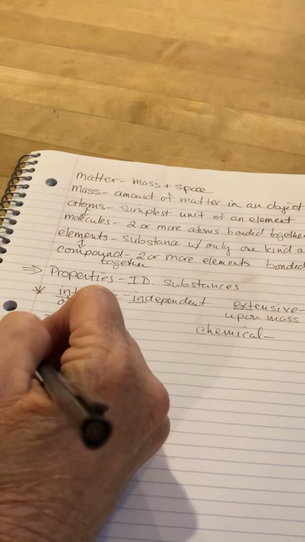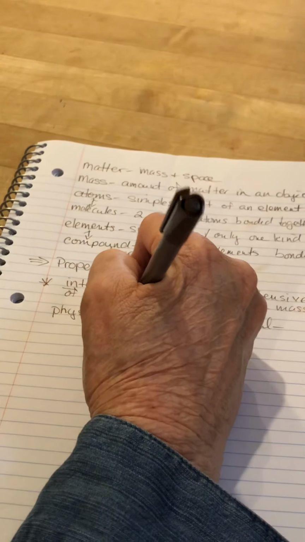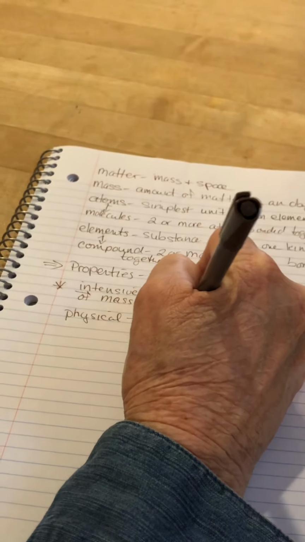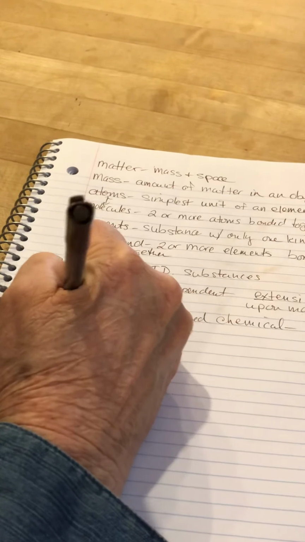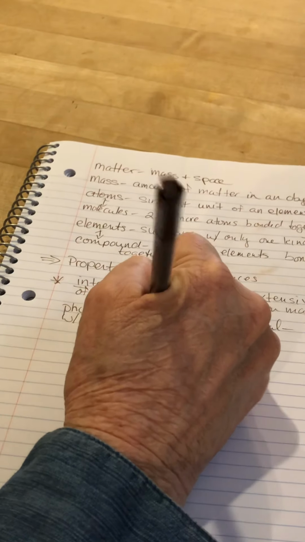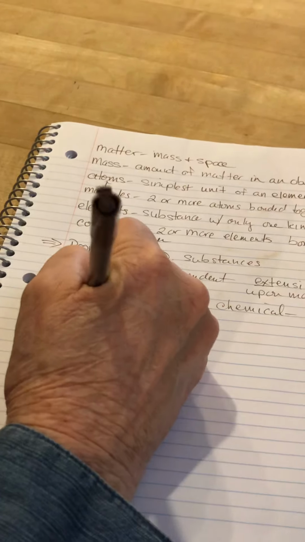Physical properties are properties that can be observed without changing the substance, the matter that you're looking at.